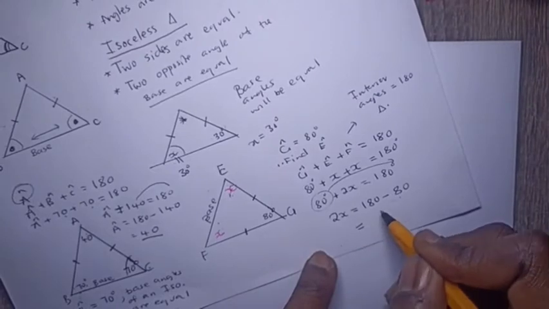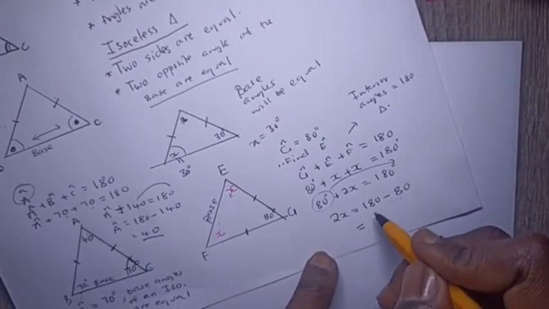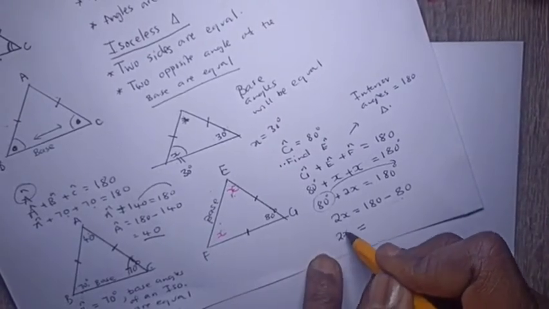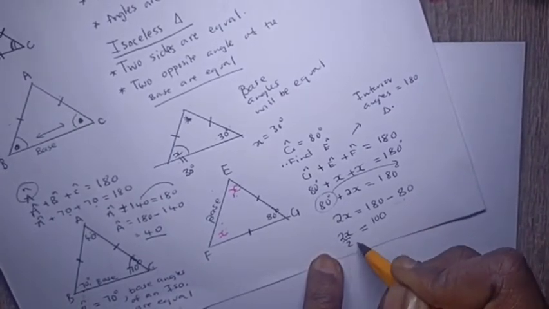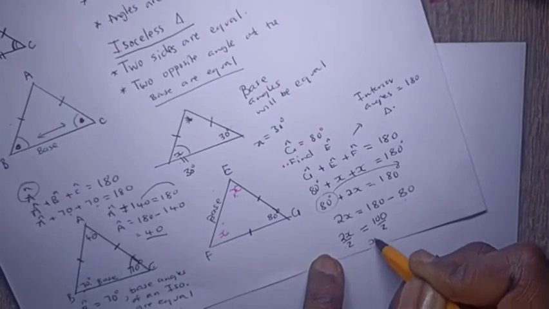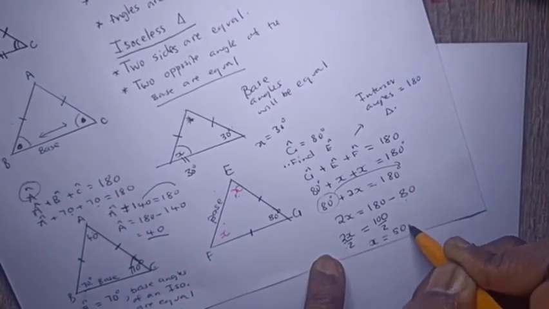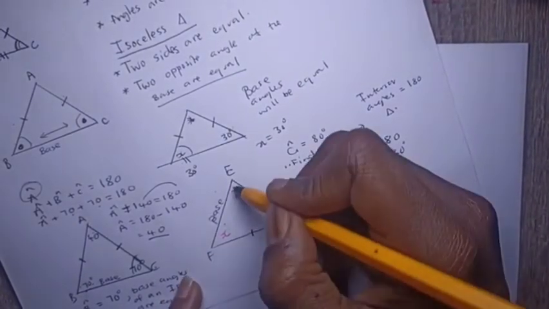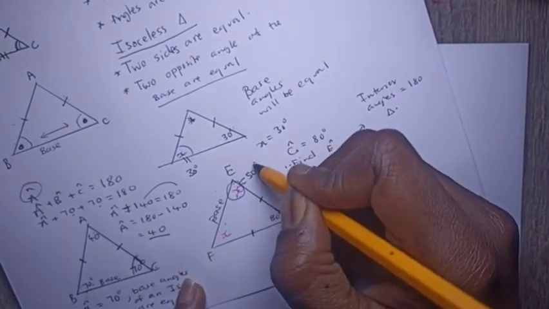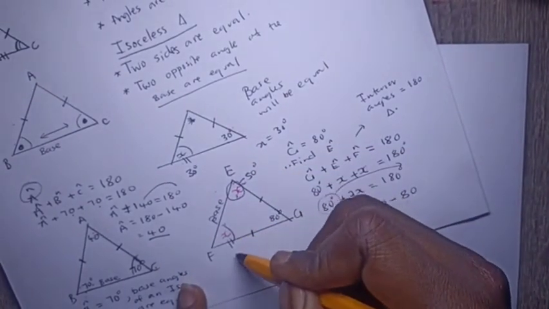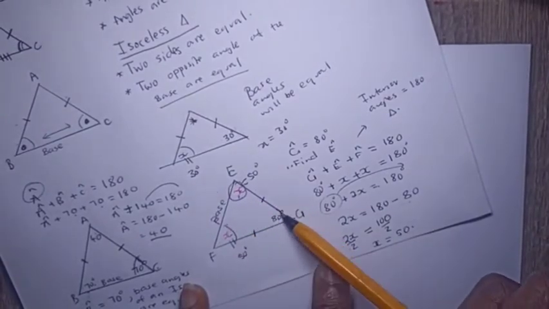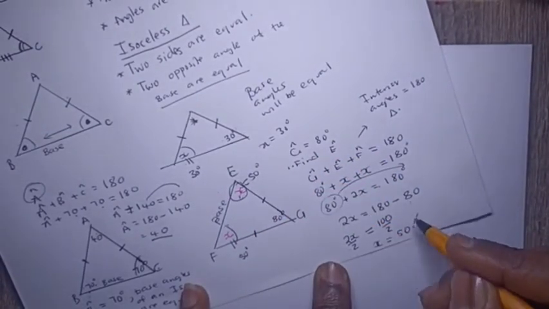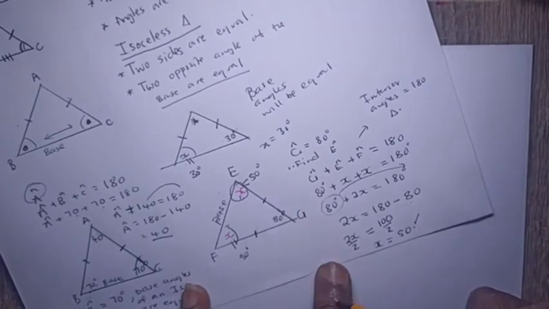Never, never forget that, because it's going to ruin what you are trying to do. So 180 minus 80 becomes 100. Divide both sides by 2. X is 50. So this portion here is 50 degrees, and that portion there is also 50 degrees, so that when you add them all together, you get 180. And it shows that these two angles are the same.